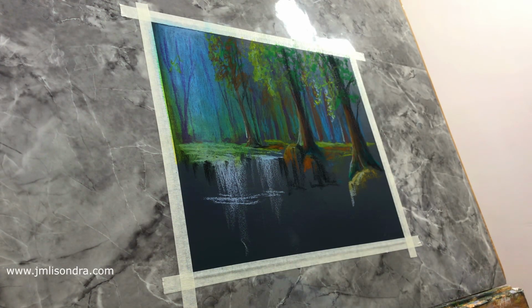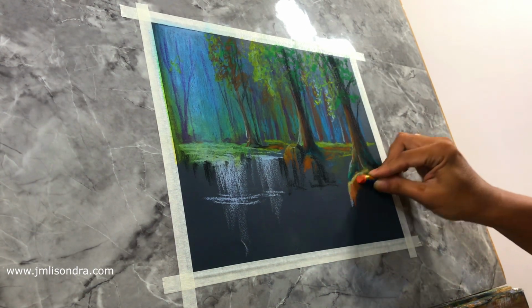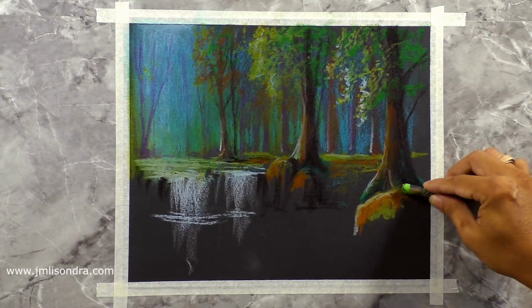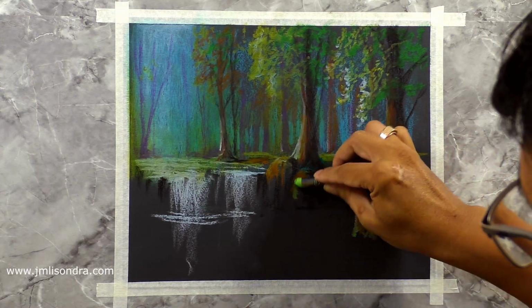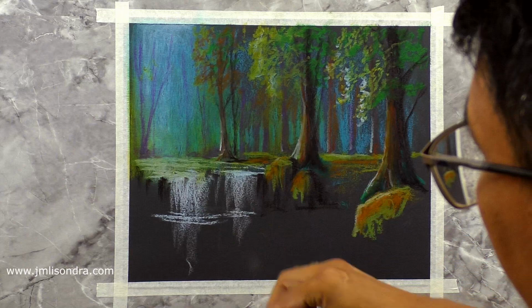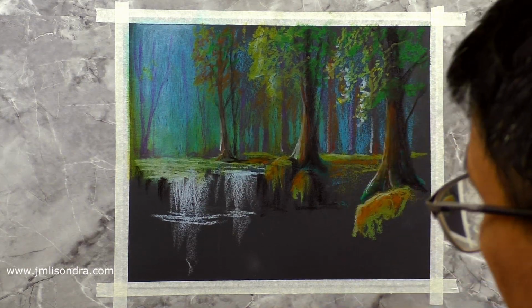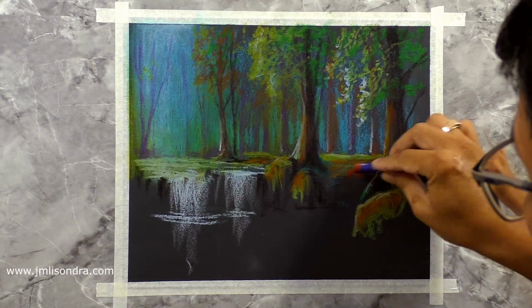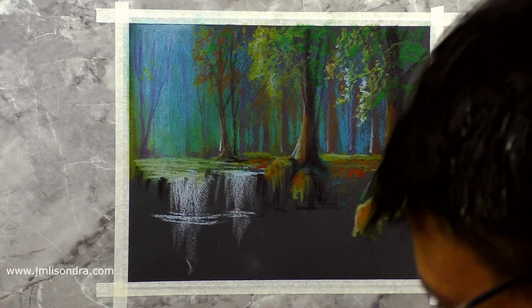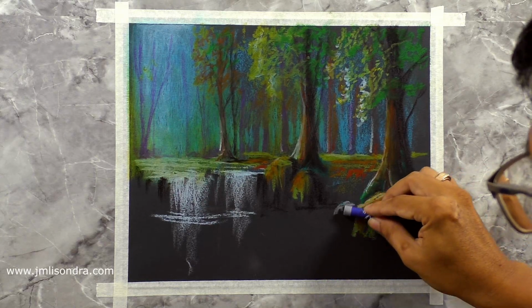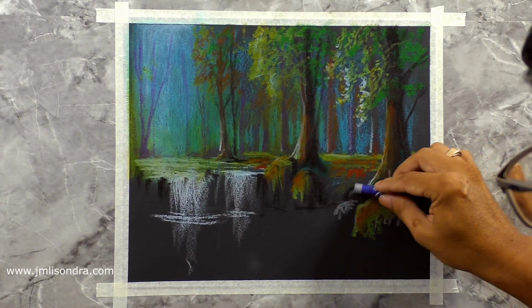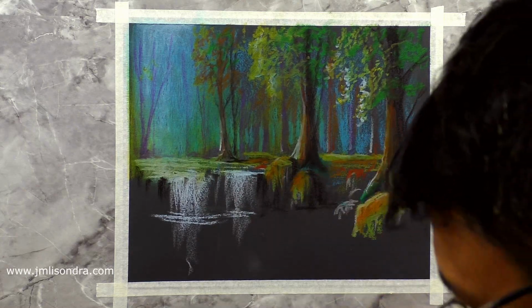There. I'm gonna put some more orange here. Maybe some greenish. Even the green has less pigment compared to orange. There. And put some black.